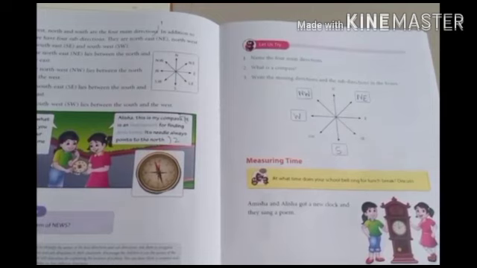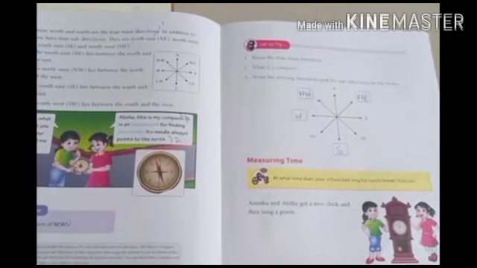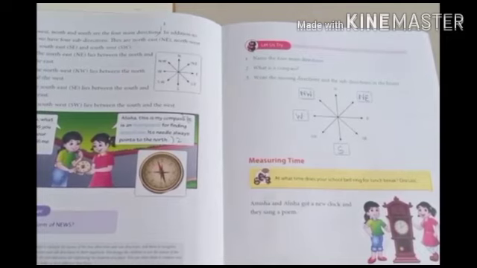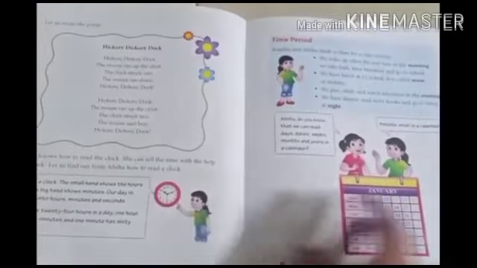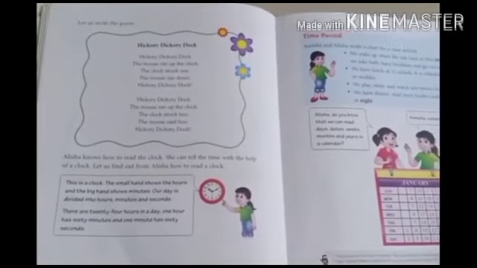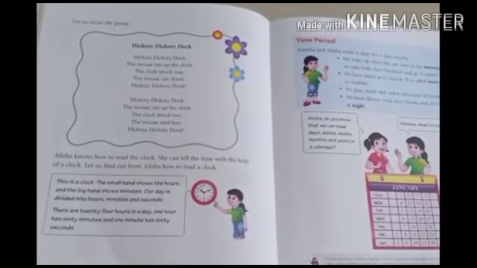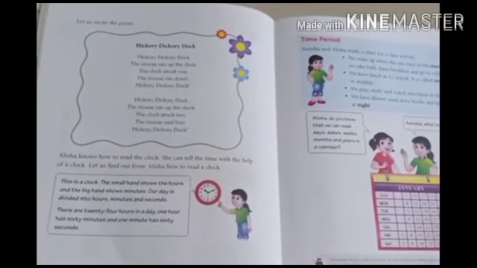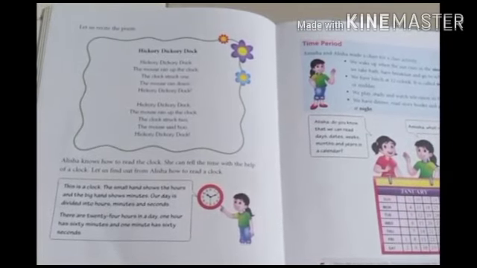The day starts with the rising sun. So the rising sun shows that it is morning now. After morning comes the midday, when the sun is just above our head. After midday comes the evening. And after evening comes the night.